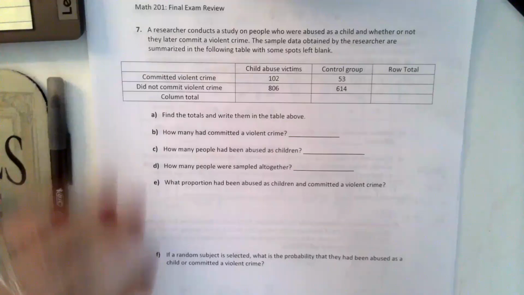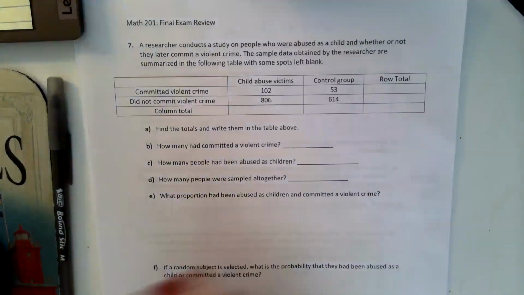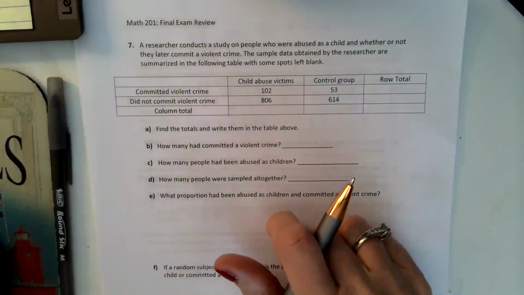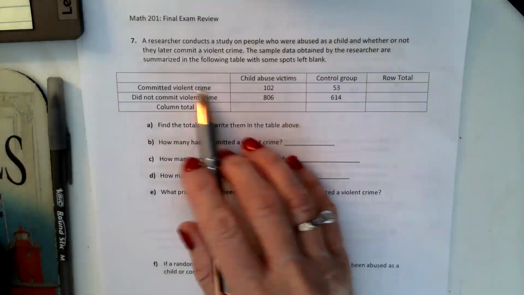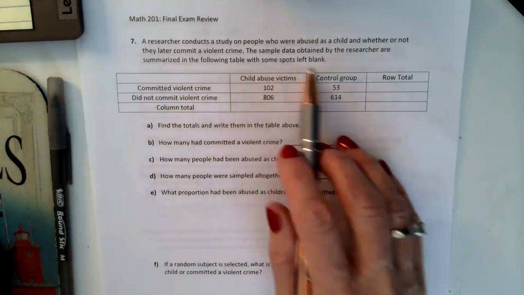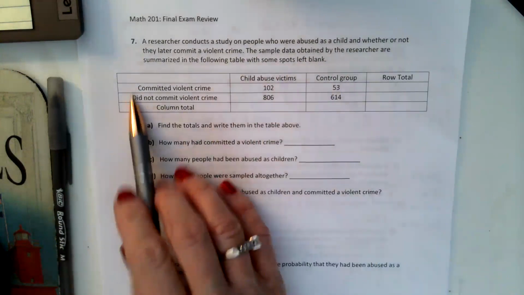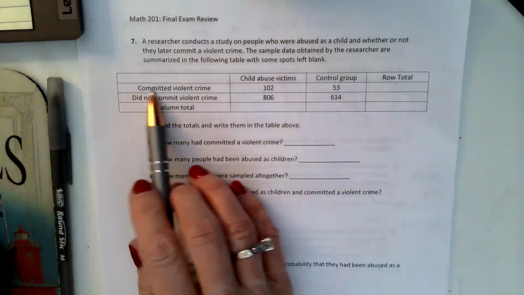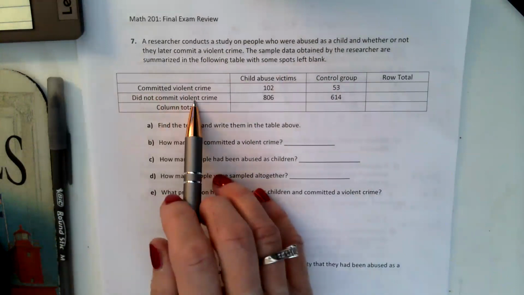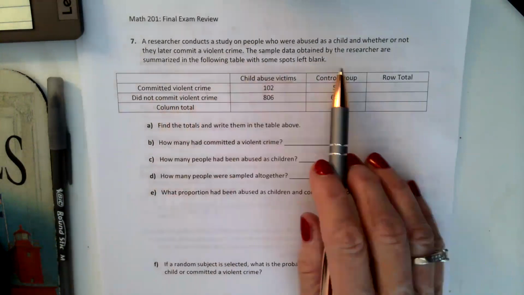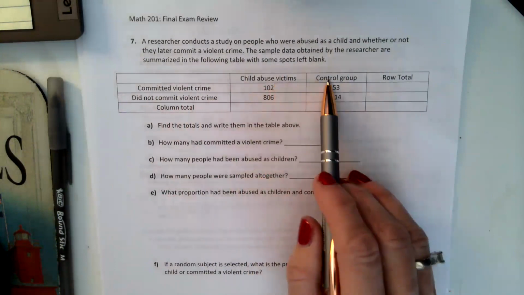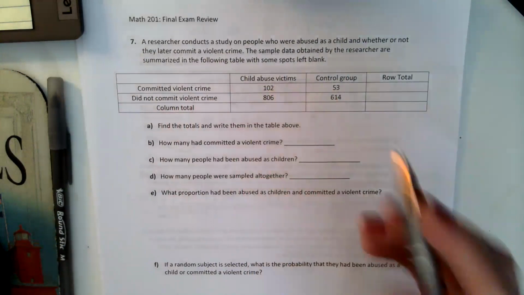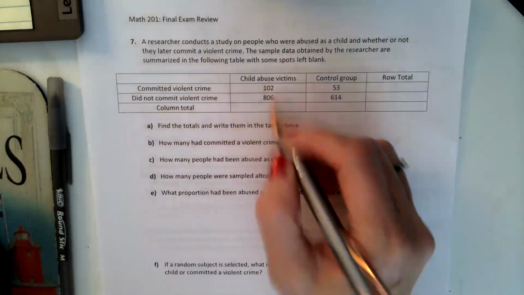Let's look at example 7 next. It says a researcher conducts a study on people who were abused as a child and whether or not they later commit a violent crime. The sample data obtained by the researcher are summarized in the following table with some spots left blank. So along the vertical over here, we have they committed a violent crime or did not commit a violent crime. And then the columns are the people that were abused as children, and then the control group of people that were not abused. So I'm going to go ahead and get my column totals.